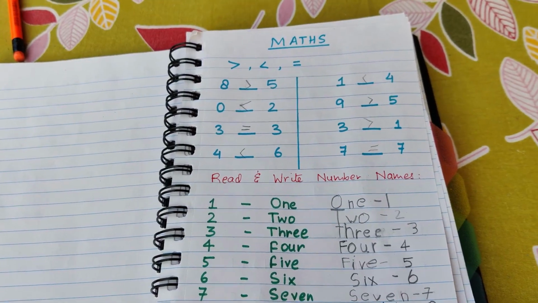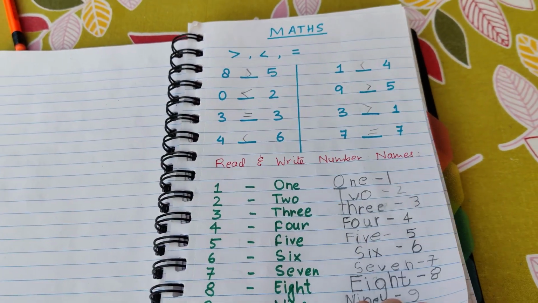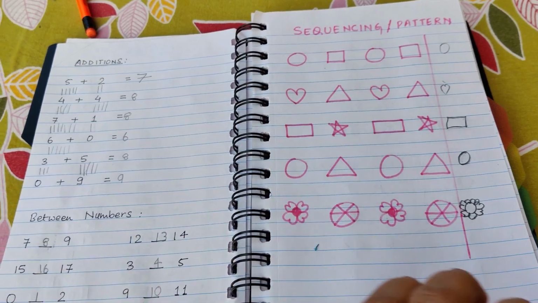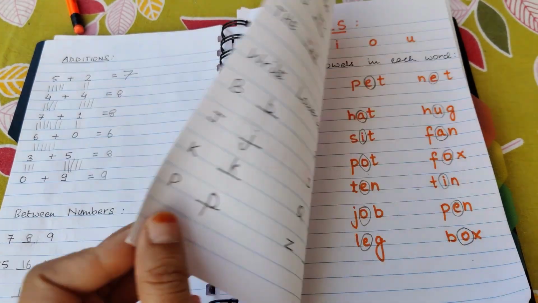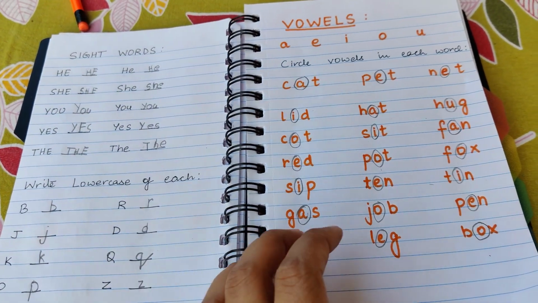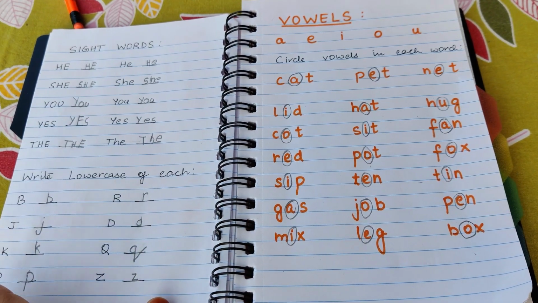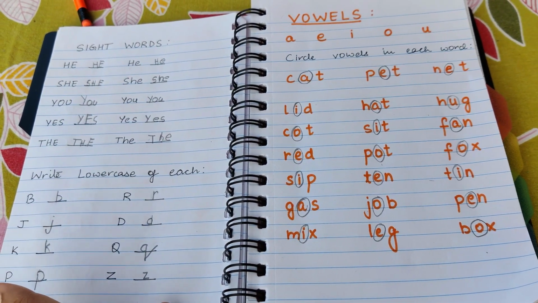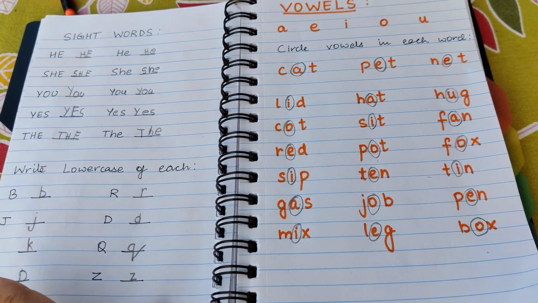So friends, that was all for today. I have made these worksheets on my own, and Mahira is learning all these things in her class as well. So you can introduce different kinds of worksheets on one topic and teach your kids.